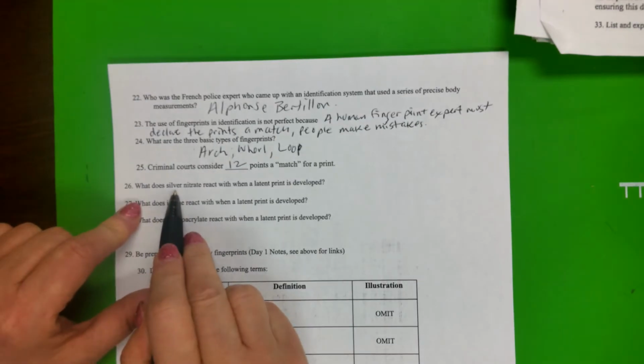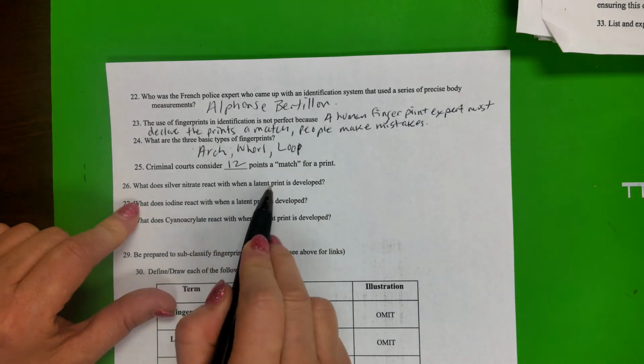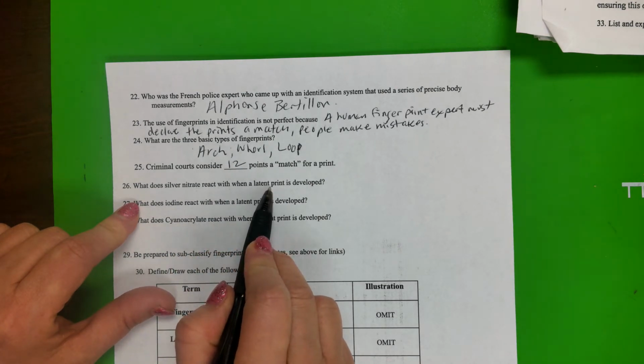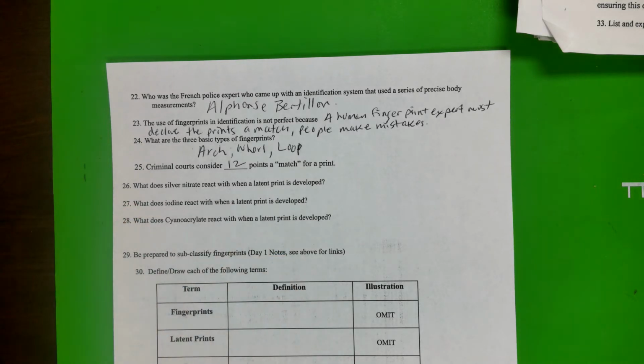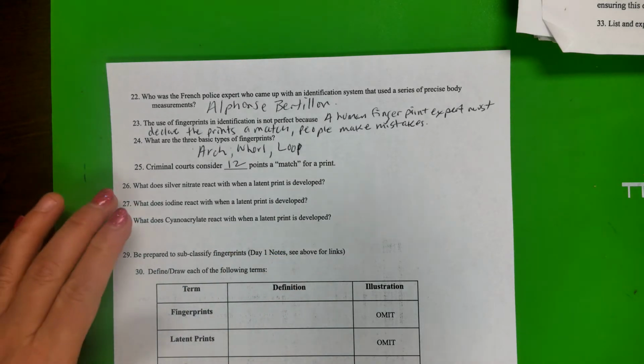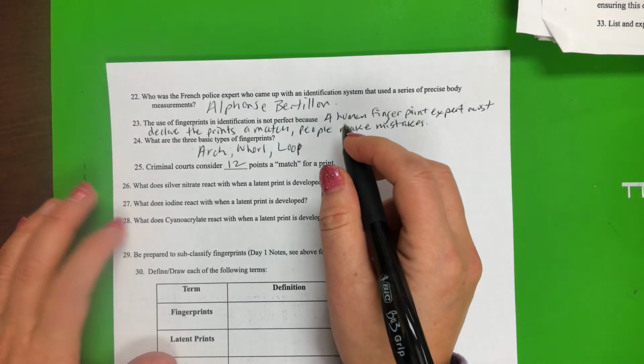Criminal courts consider it has to be 12 points of match for a print. What does silver nitrate react with when a latent print is developed?